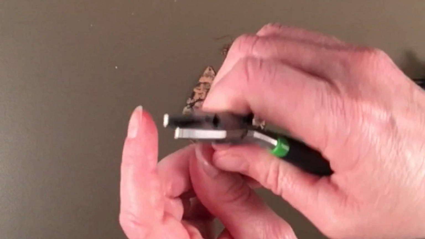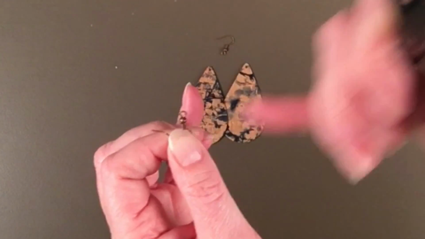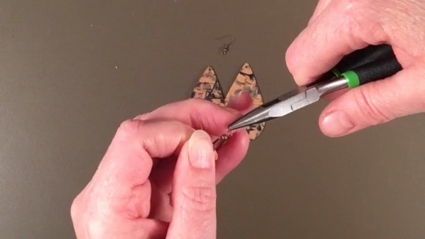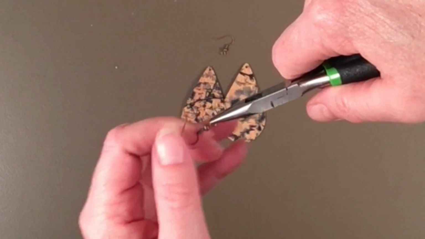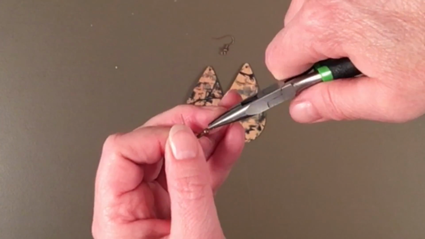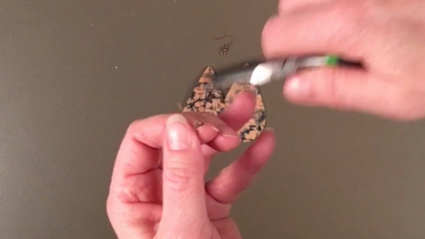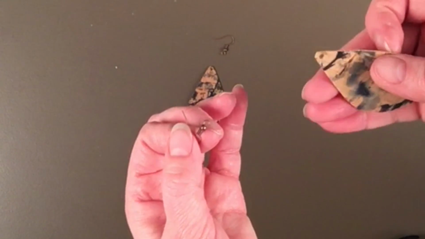So what I'm going to do is find where the end of my metal is, and you can see it's on that left side, so it curves around and then it ends on the left side. I'm going to take my little needle nose pliers. I'm not going to pull it that way and open it up to make it bigger. I'm going to actually twist it up toward me instead. That keeps the circle more of a circle shape.